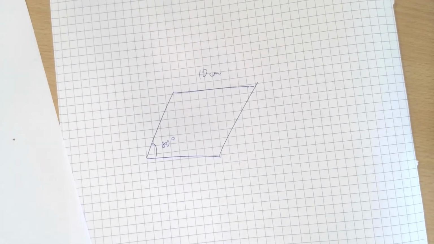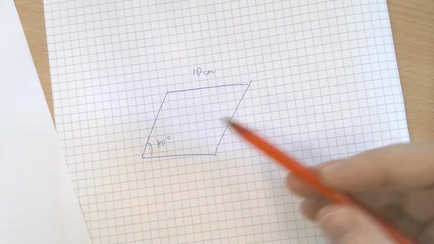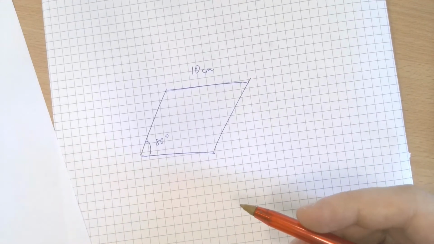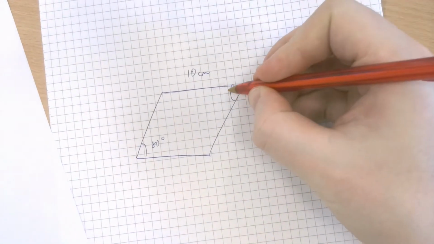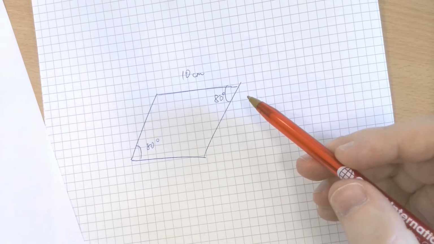So I've sketched the rhombus from that question. This angle is 80 degrees. Now, opposite angles in shapes of this nature, like parallelograms or rhombuses, are equal. So this opposite angle here is going to be 80. I can say that immediately.